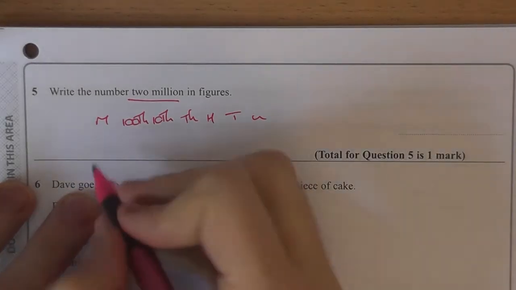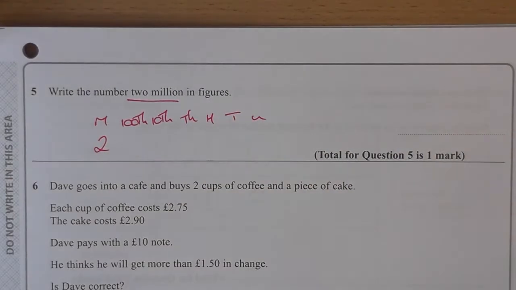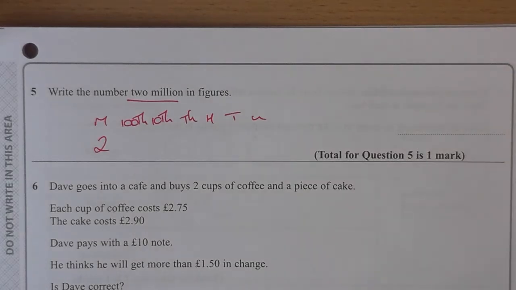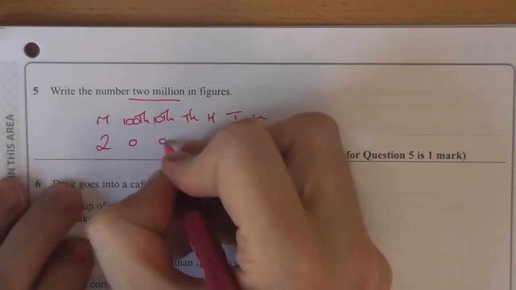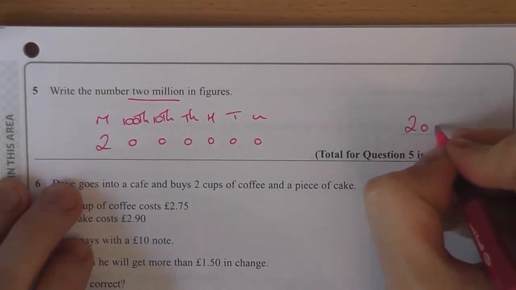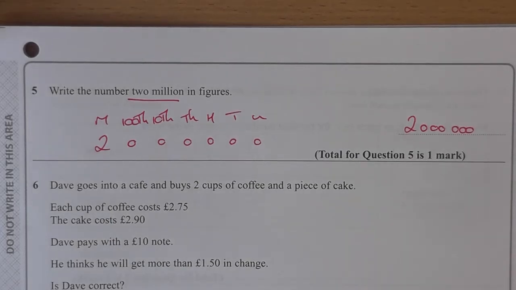We need 2 million, so we're going to have to put a 2 in the millions, and then we're going to have to fill up the other columns with zeros down to the end of the units, because that's where the decimal point would go if we were moving into a decimal number. So we're going to need 1, 2, 3, 4, 5, 6 zeros. 2, and then 6 zeros. 2 million.